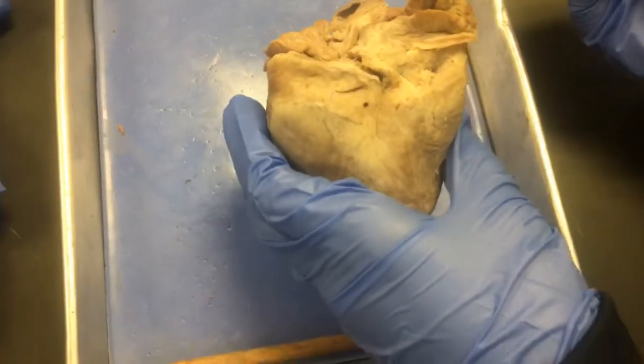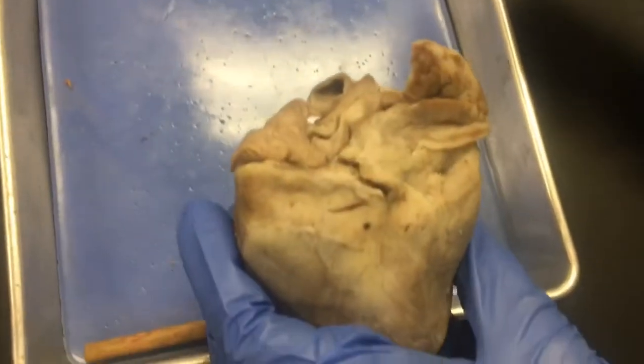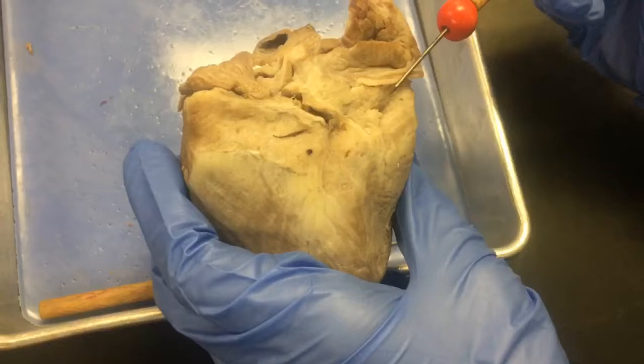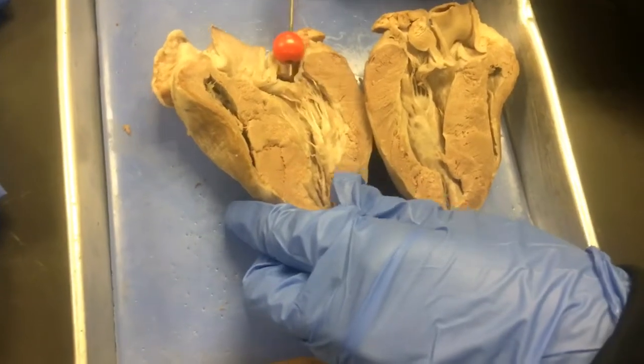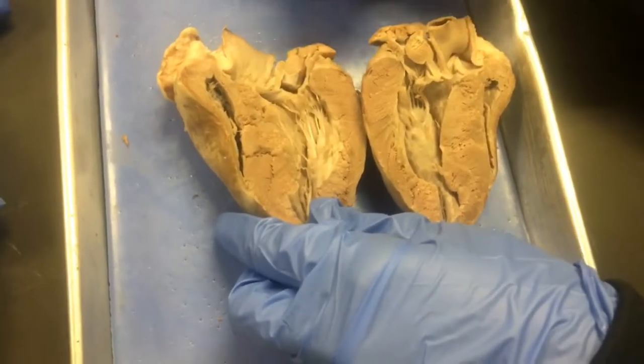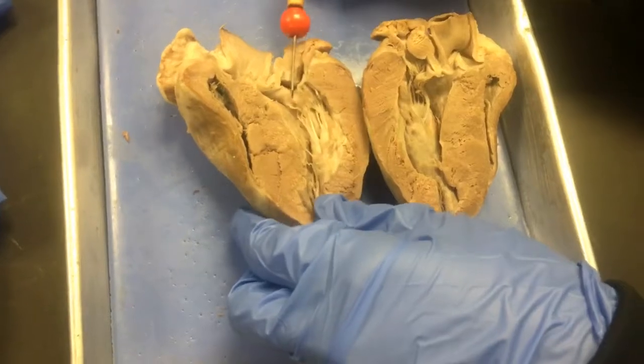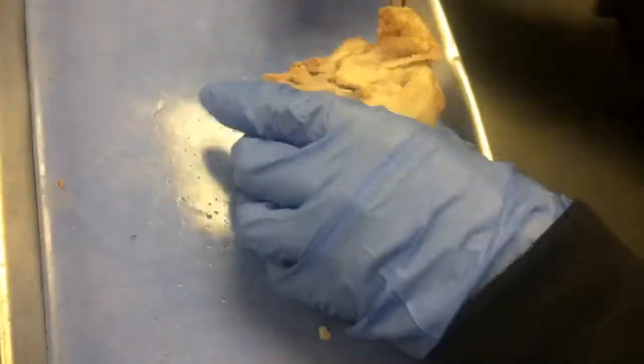Then beginning with the oxygenated phase, we start at the lungs, then to the pulmonary veins, then to the left atrium, then to the bicuspid valve, then the left ventricle, then through the aortic valve, and up the aorta, and then to the body.